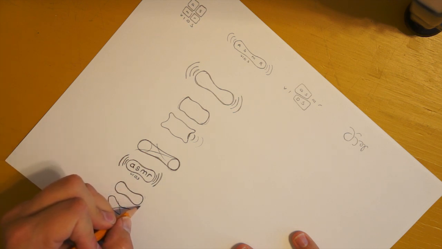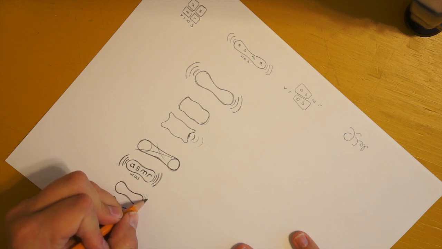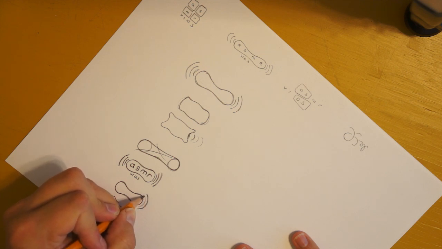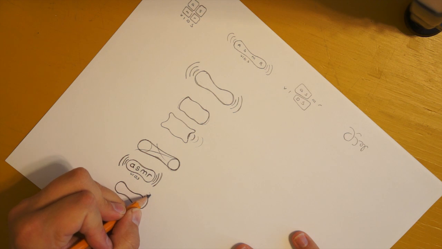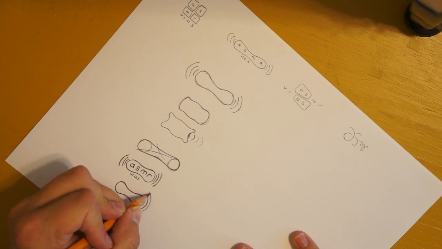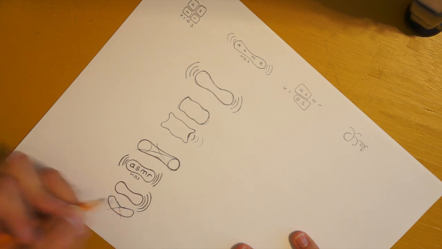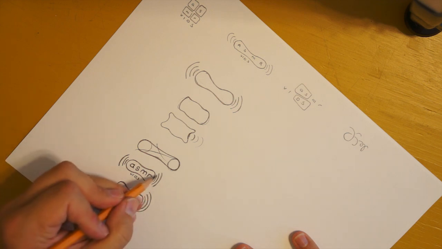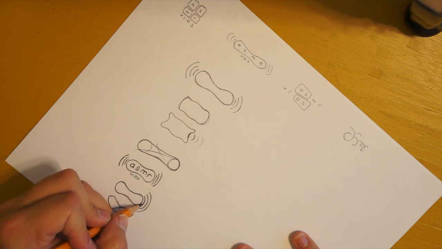We want our sound waves to be just as curved as the edge here. Yeah, see, these are too flat. I like this better.